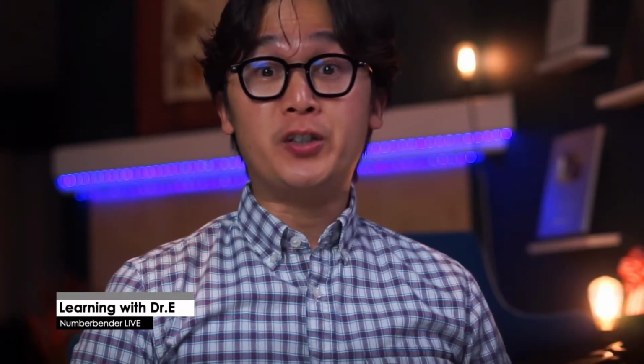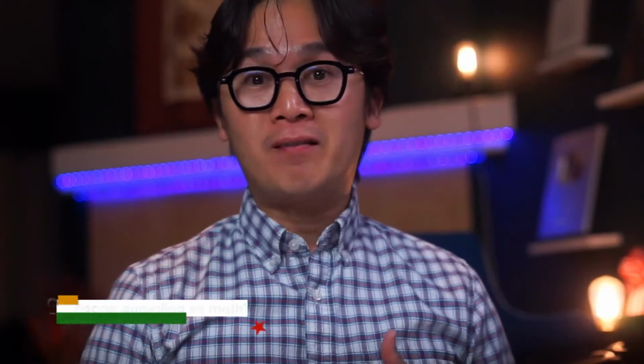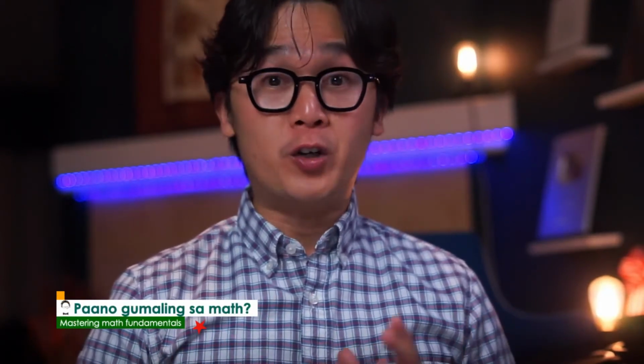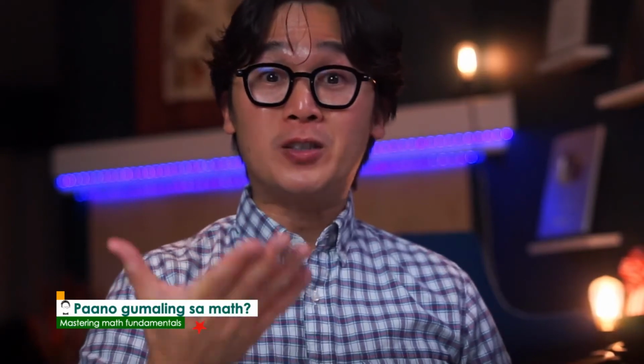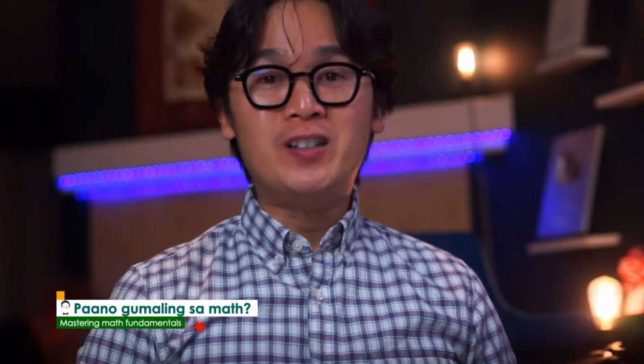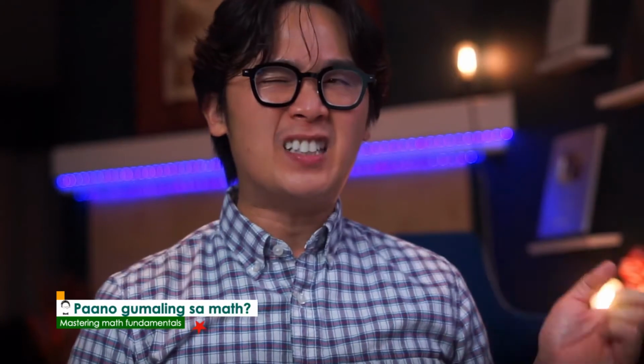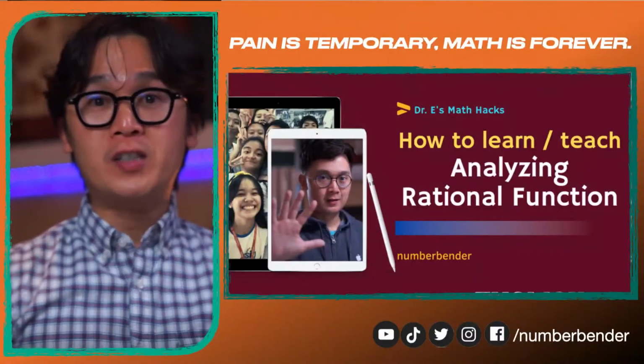Analyzing rational functions can be intimidating because there are so many properties and formulas that we need to know to be able to write the correct analysis for the graphs of our rational functions. And for today, to help students and teachers understand the beauty and the challenge of analyzing rational functions, we're going to be talking about the apps that I usually use in working and understanding rational functions using technology.